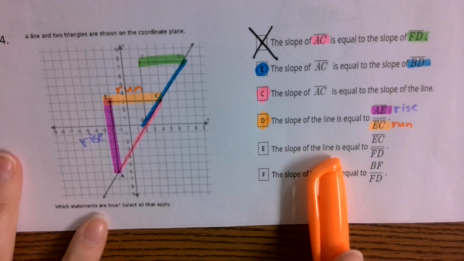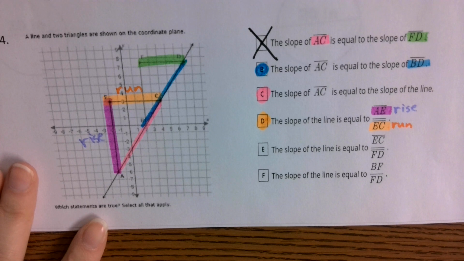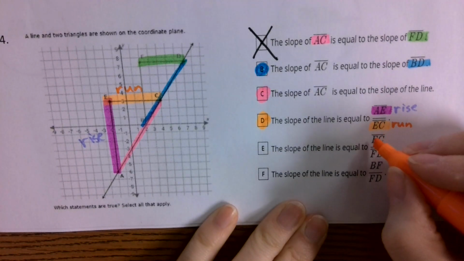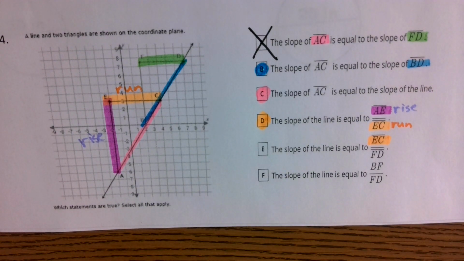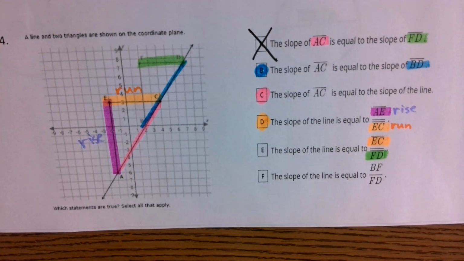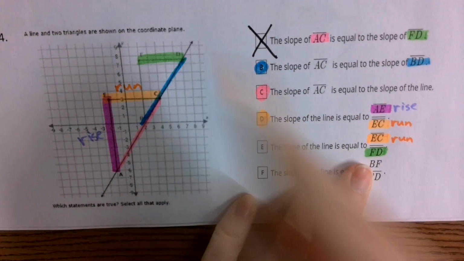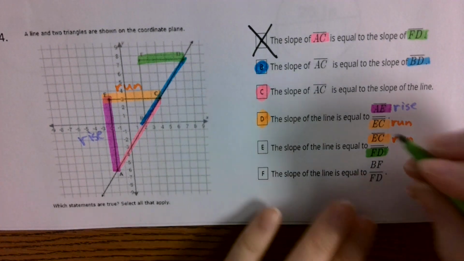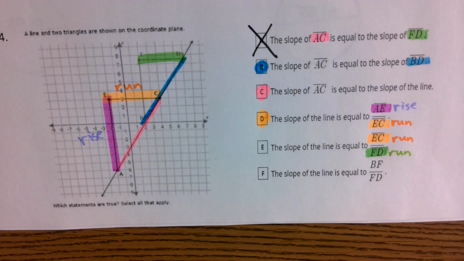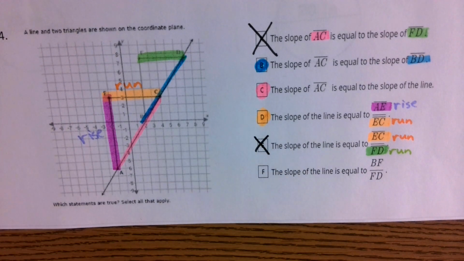This one says that the slope of line is equal to EC over FD. So here we just found where EC was. It's my orange. F to D, we found it before. It was at green. Well, we just stated that EC is a run. FD is also a run. So is that a slope? Run over run? No. Cannot be run over run. Okay? Those are two runs. They don't create a slope.